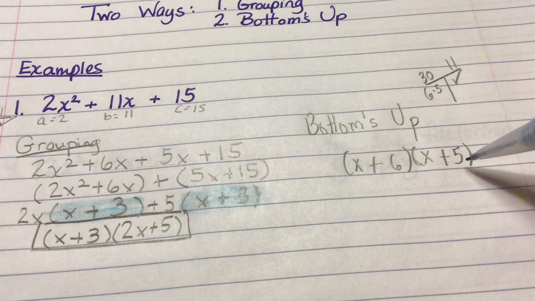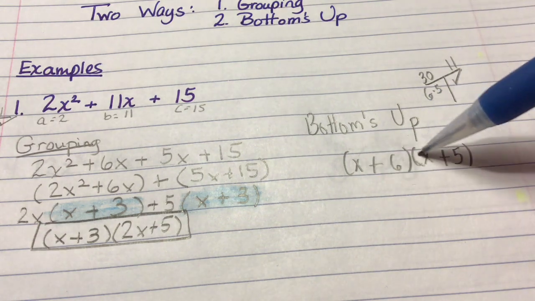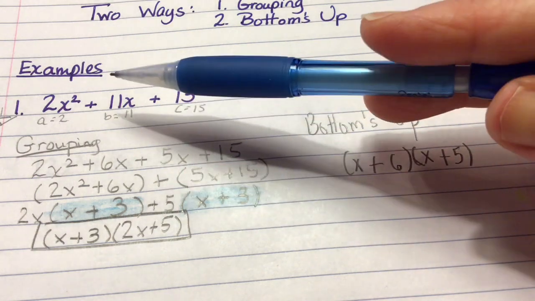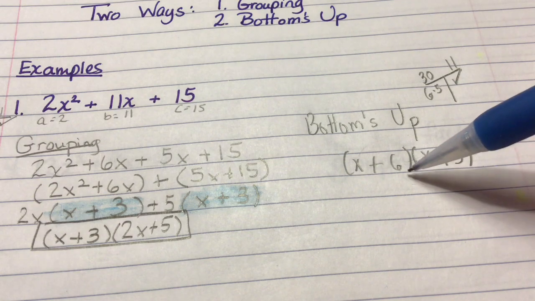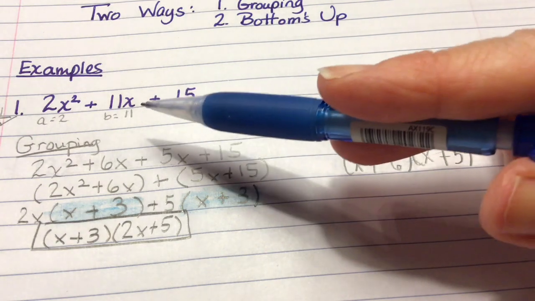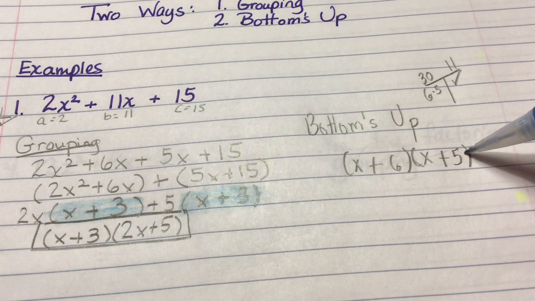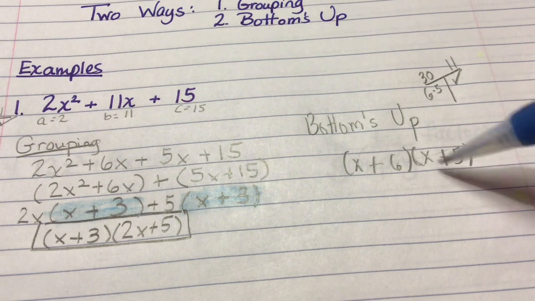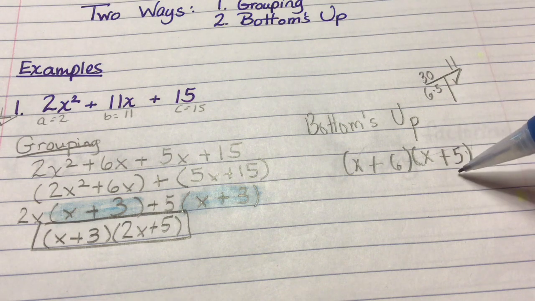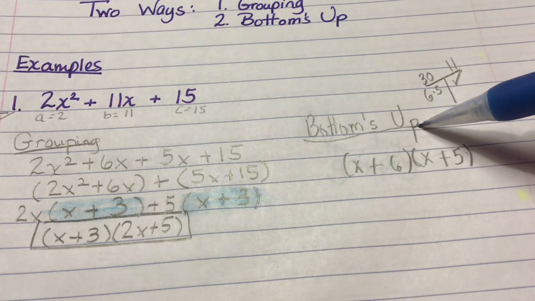Okay, now, most students who factor this way stop. This is what they put for their answer. But I want you to look. X times x is x squared, not 2x squared. X times 5 is 5x, and 6 times x is 6x. When you add those together, you do get 11x. But then 6 times 5 is 30. So that's not the correct answer, because when you multiply these 2 binomials, you get x squared plus 11x plus 30.